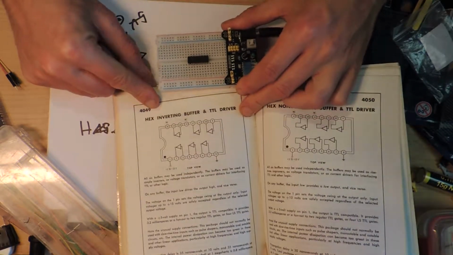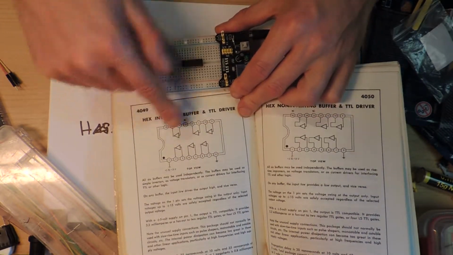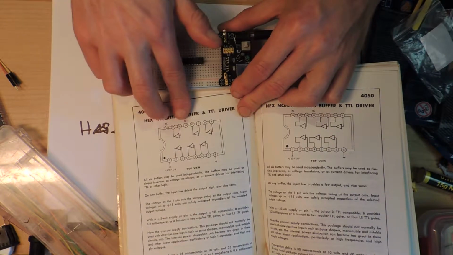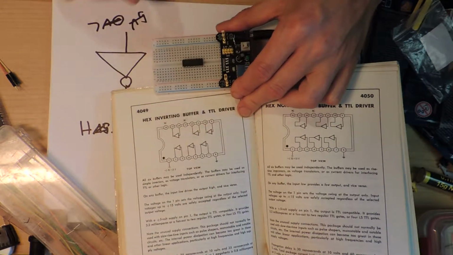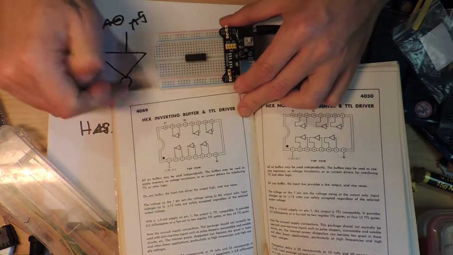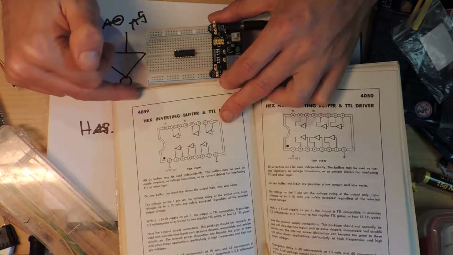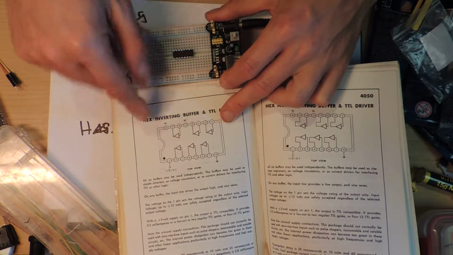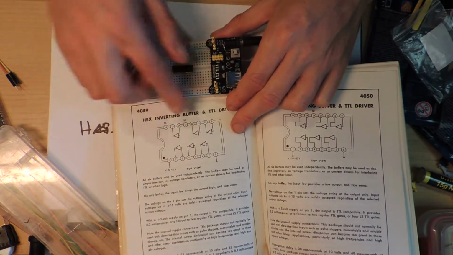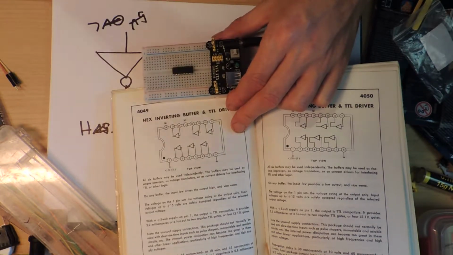Hopefully you can see this. The important thing is that it's laid out differently, and there's actually 2 pins on this one that aren't used for anything. The other one, the 4069, has 14 pins, and this one has 16 pins, but it does exactly the same thing essentially, so there are 2 extra pins on this one.